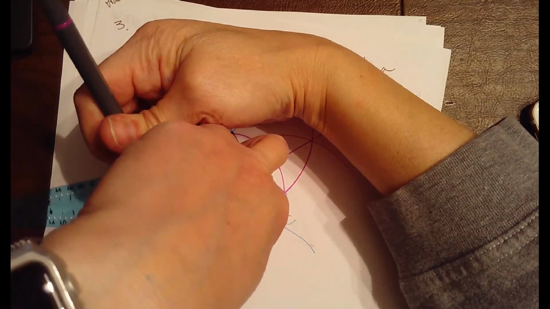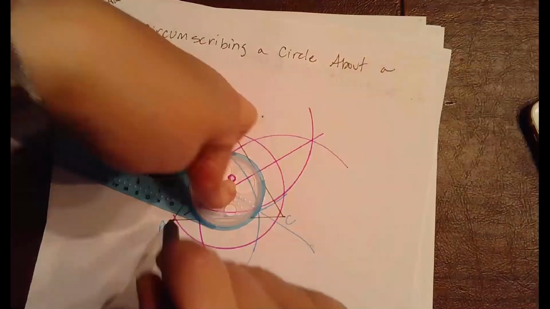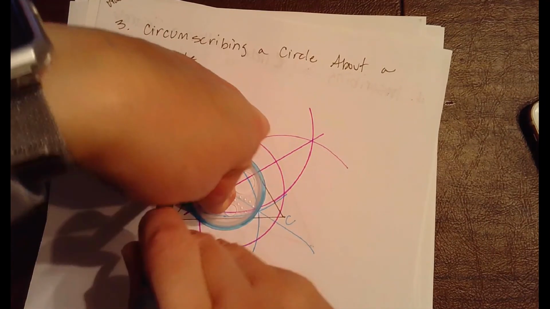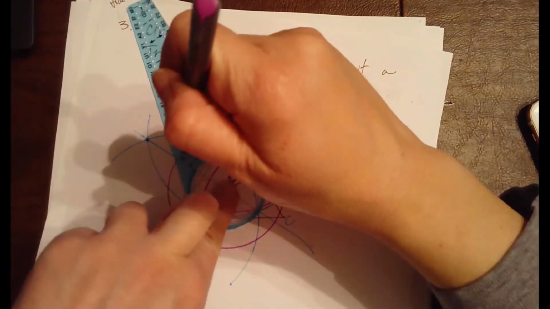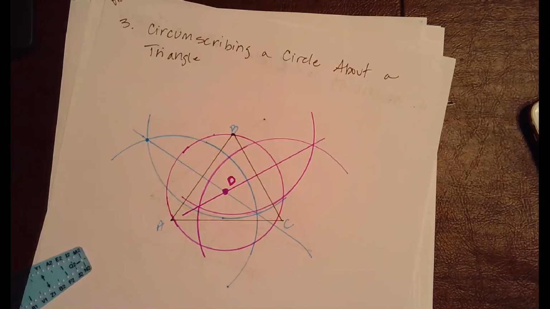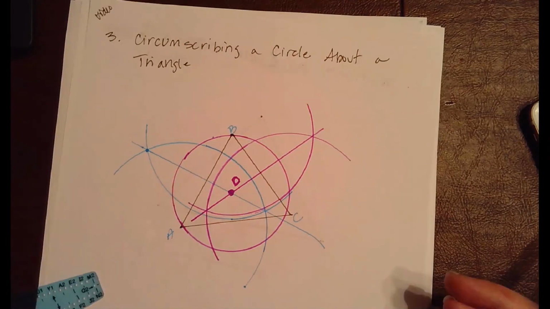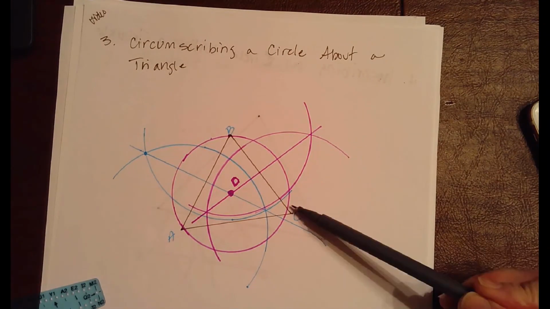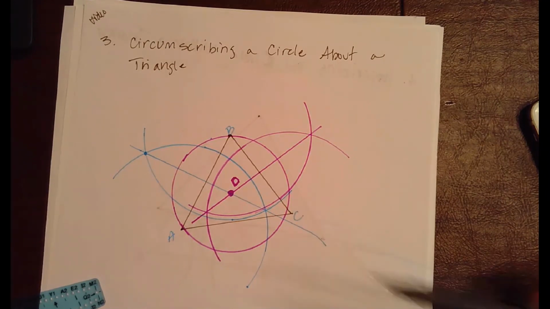If I can draw this. And that's your triangle that's inside of a circle. Now mine, you can see it's not perfect. It didn't really 100% go through that vertex, and that's okay. It happens, so no worries there.